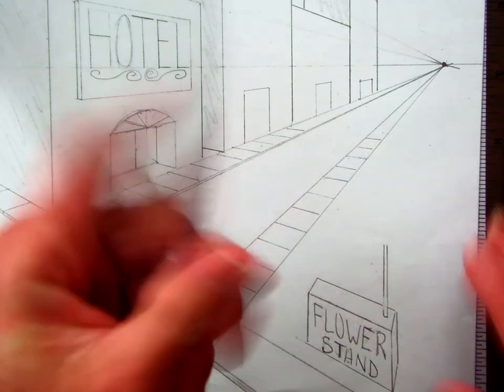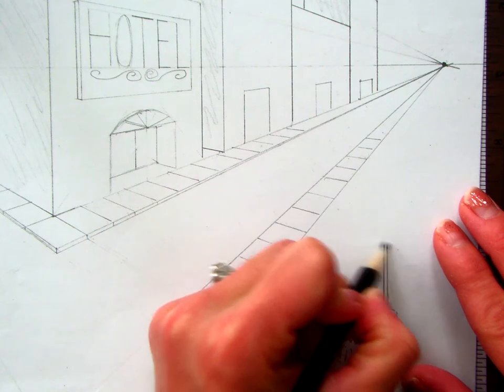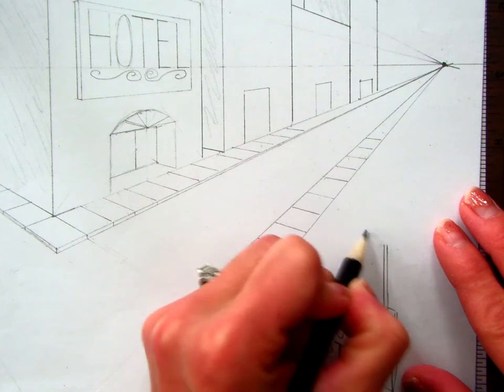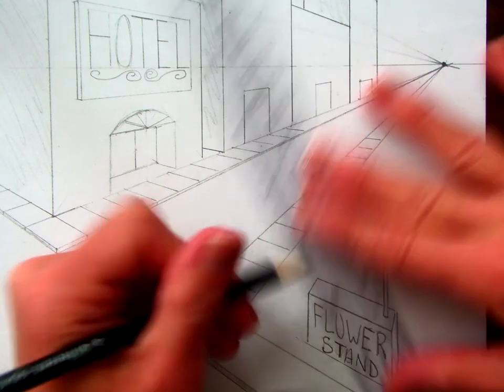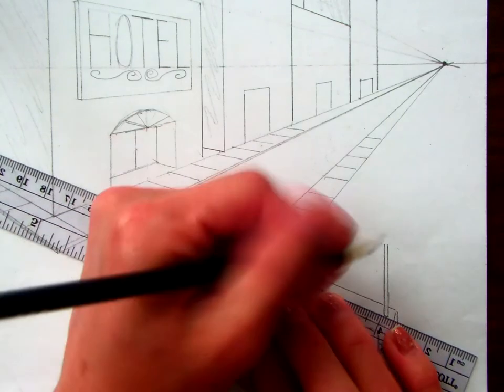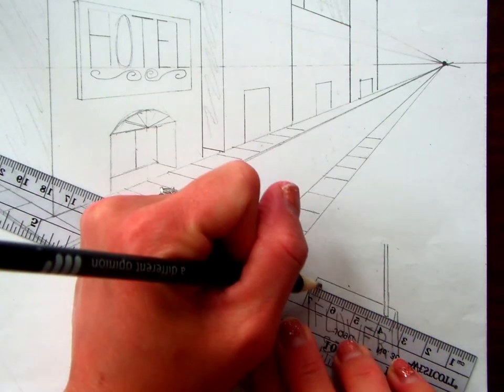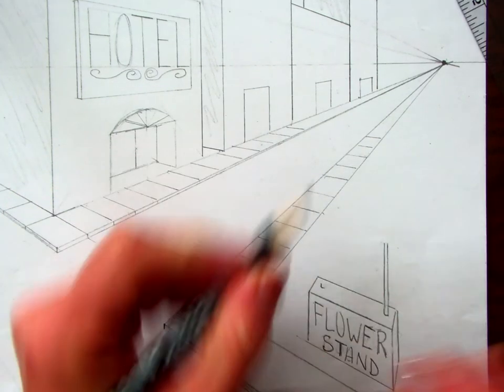I'm going to see if I can get an umbrella. Maybe it's not an umbrella, maybe it's just a sunshade kind of thing. So that would start right up there. I'm doing this so that they look like they're starting at the same point.